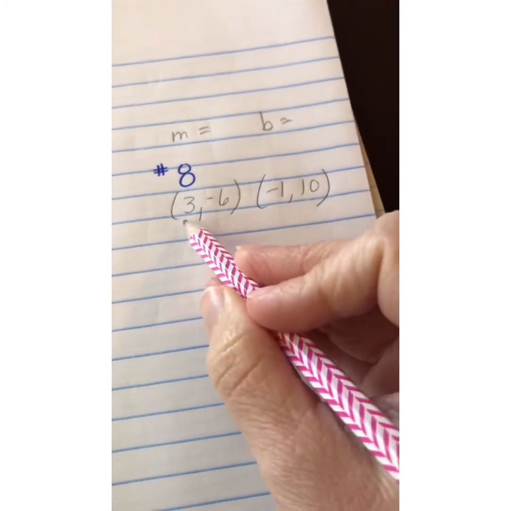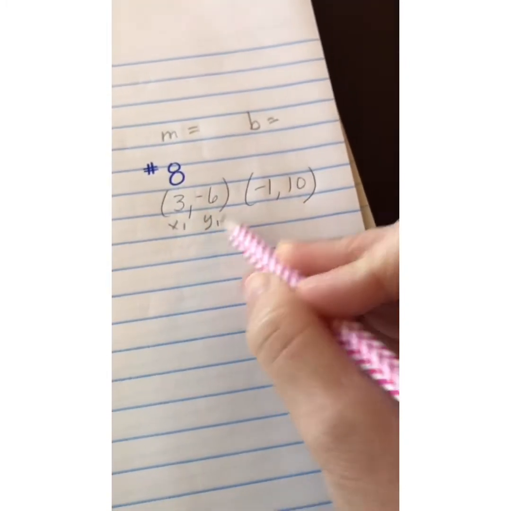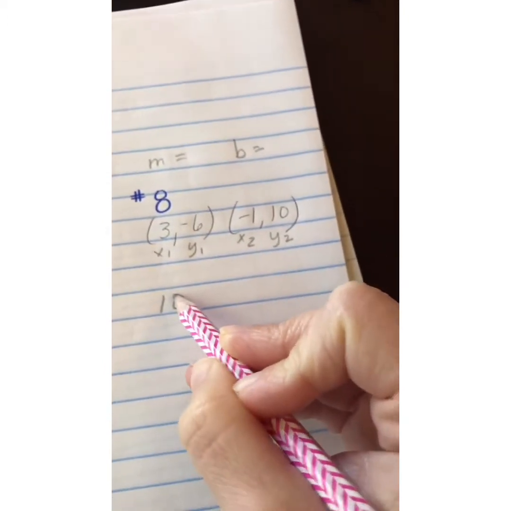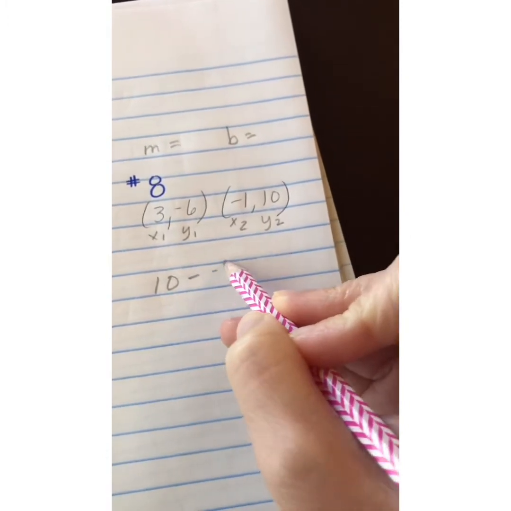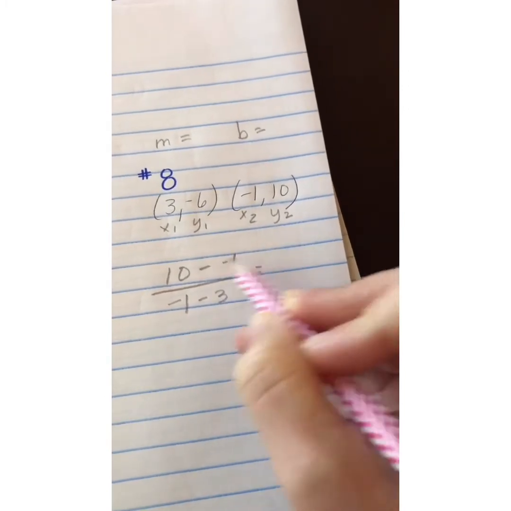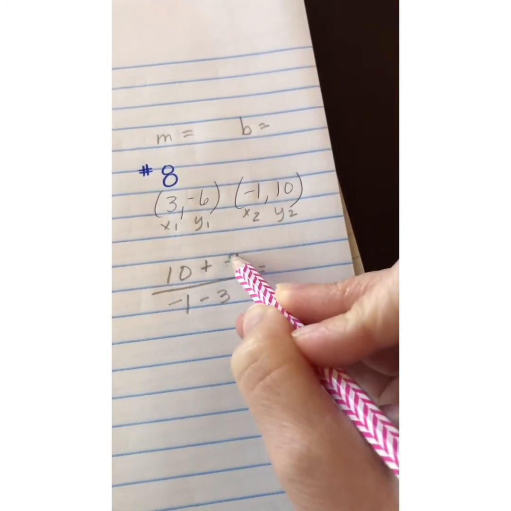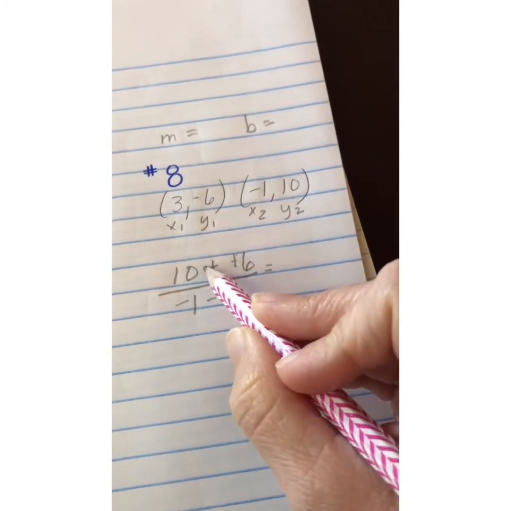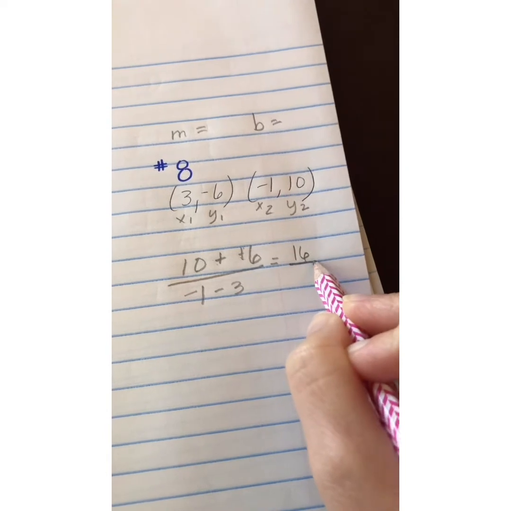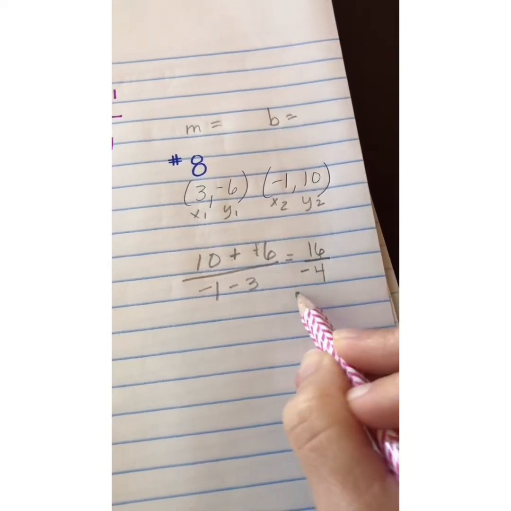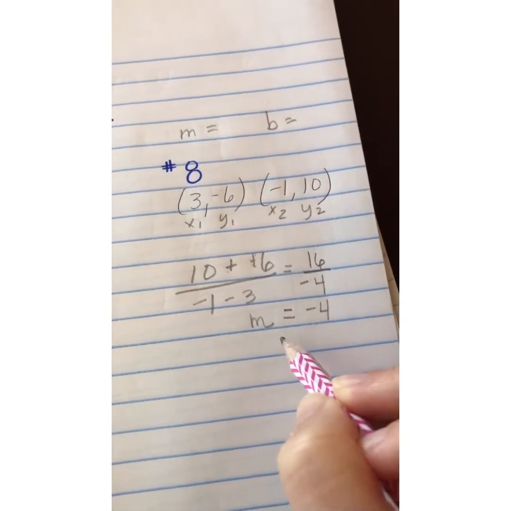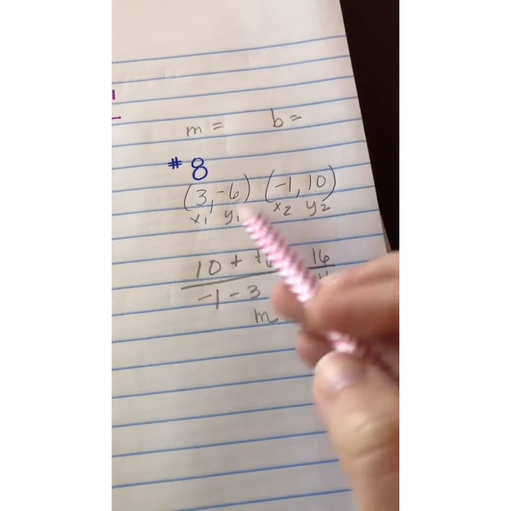So I'm going to go ahead again. This is x1, y1, x2, y2. So I do 10 minus negative 6 over negative 1 minus 3. 10 minus negative 6, remember that actually changes to adding the opposite. So it's actually just 10 plus 6, which gives you 16. And negative 1 minus 3 is negative 4. 16 divided by negative 4 reduces to negative 4. So there's my m.